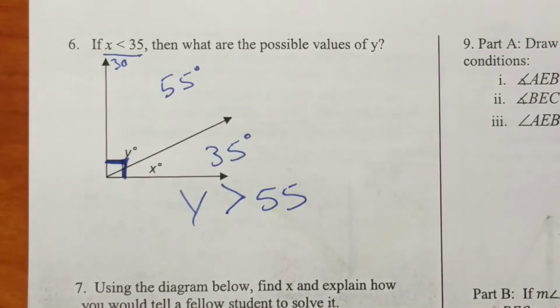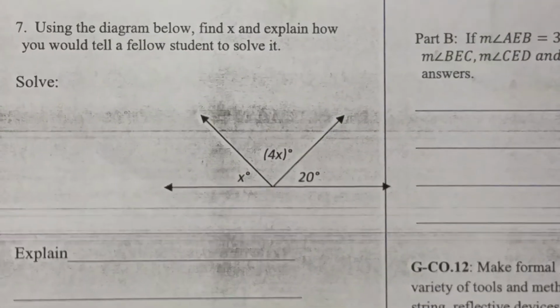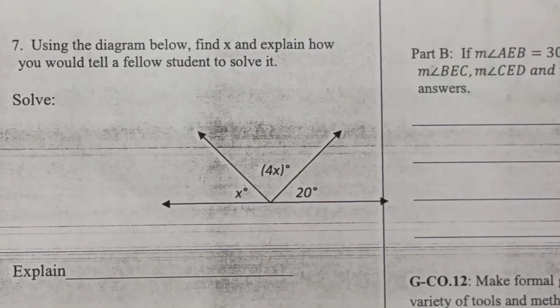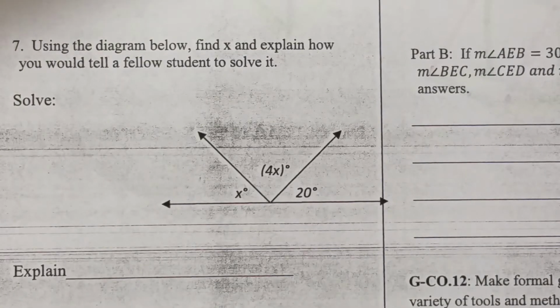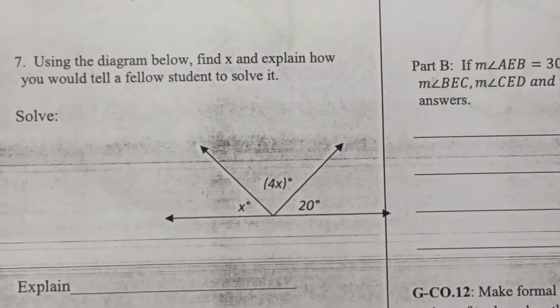Okay, using the diagram below, find x and explain how you would tell a friend or fellow student how to solve it. I'm telling you how to solve it right now, but you're going to have to put it in words for yourself for this problem right here.